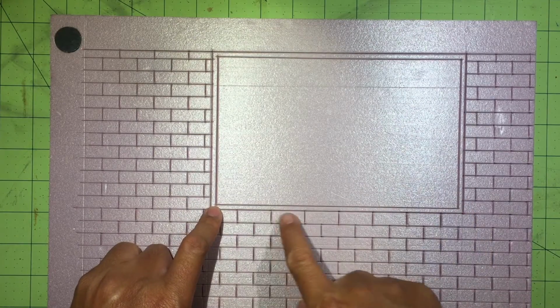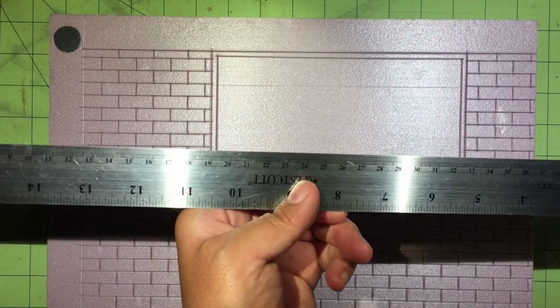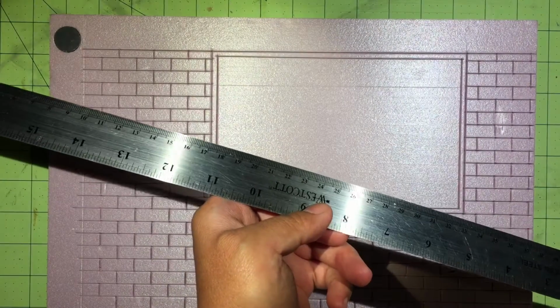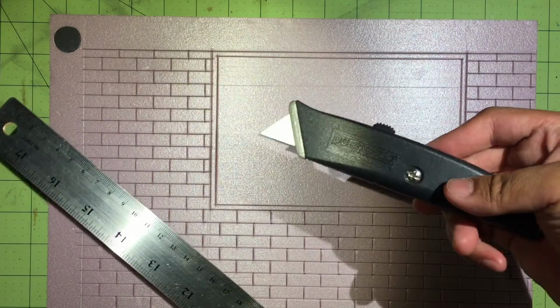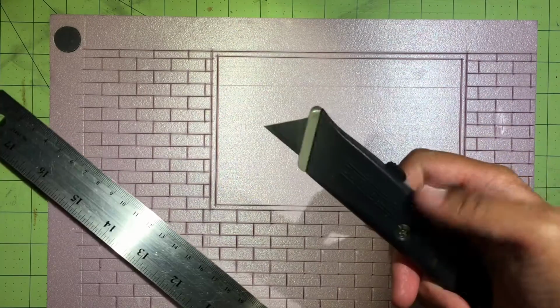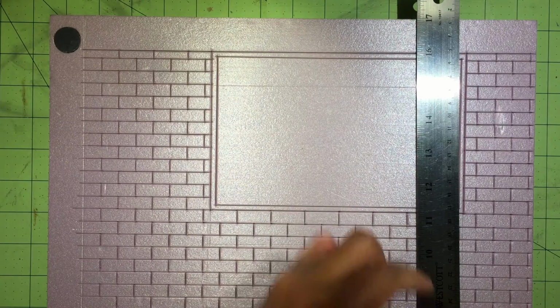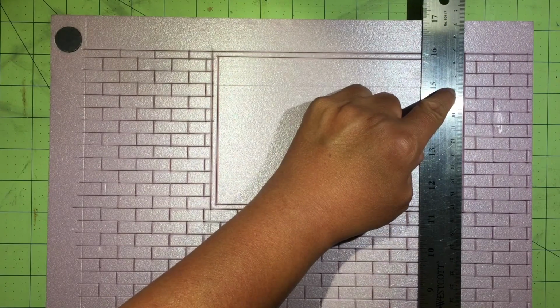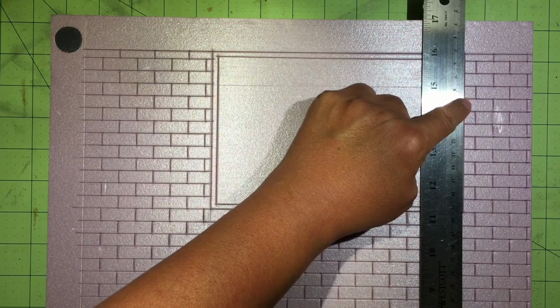Okay, so the way I cut my window is I usually use this metal straight edge ruler and this box cutter right here. And so what I'm going to do is cut the outer part first.